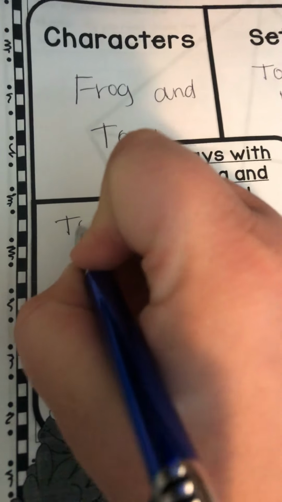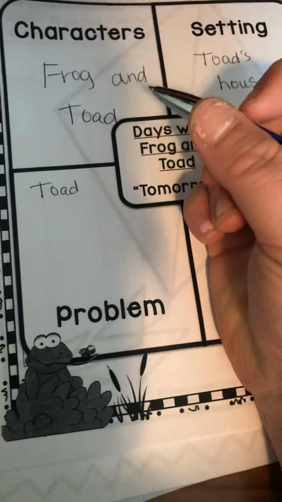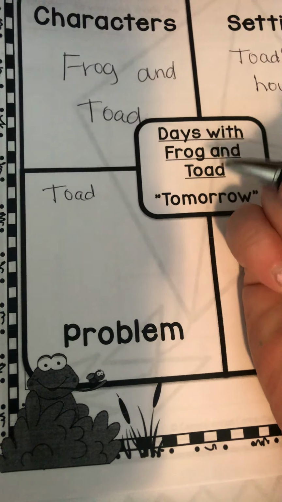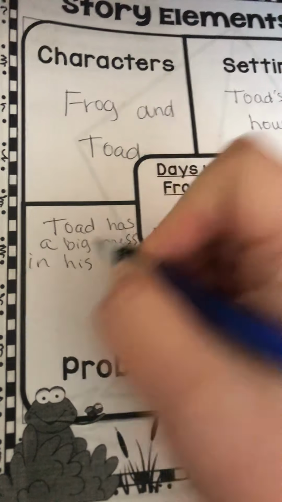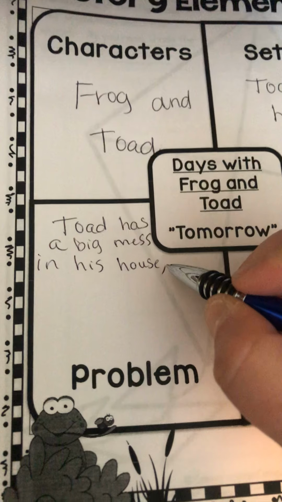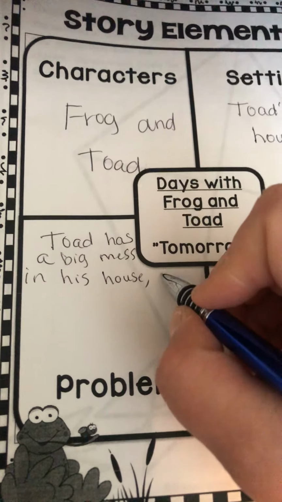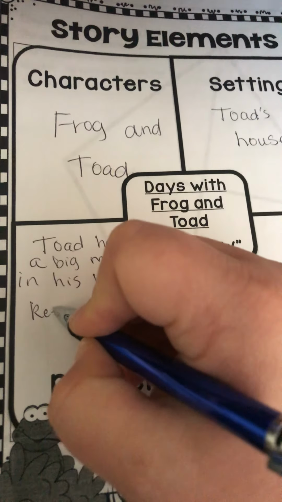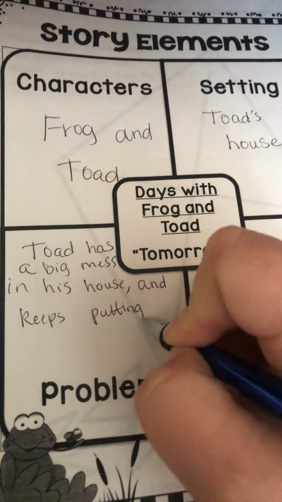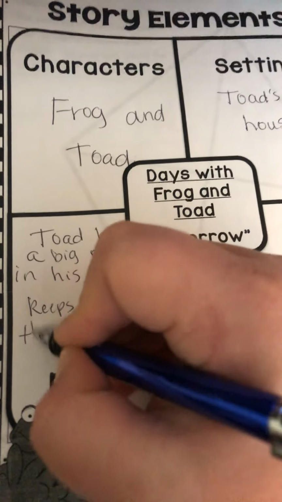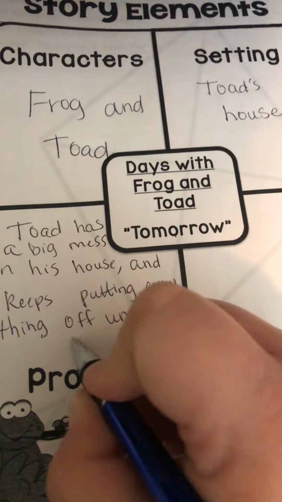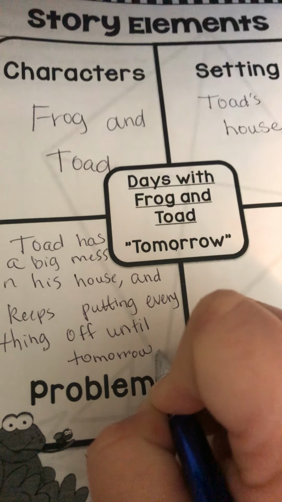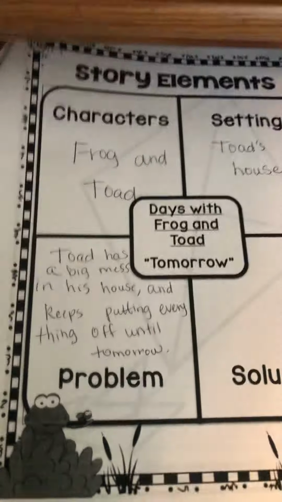Right. Toad... Let me say it, then I'll write it. So Toad has a lot of things that are messy in his house, and he keeps putting it off until tomorrow. So I'm going to put Toad has a big mess in his house, comma. That's going to give me a breath. I'm not done with my sentence. Toad has a big mess in his house, and keeps putting everything off until when? Tomorrow. Sorry, friends, I know my handwriting is a little sloppy. I've got one hand and I can't see when I'm writing, so bear with me.